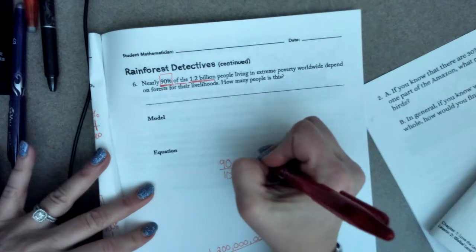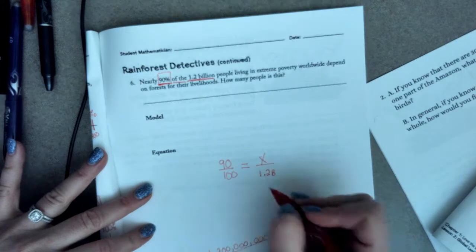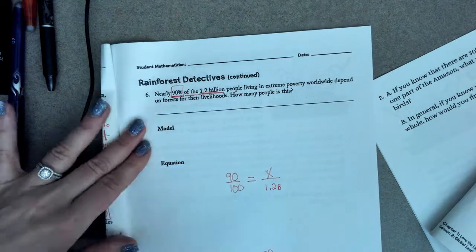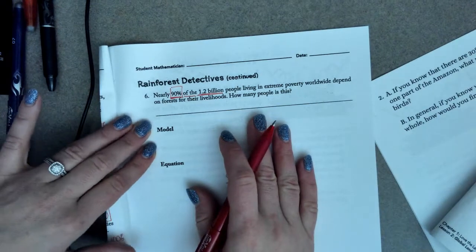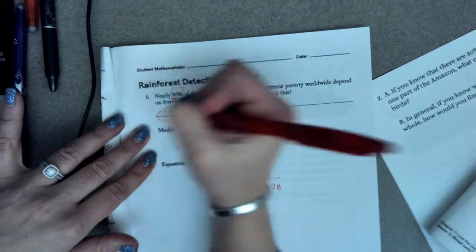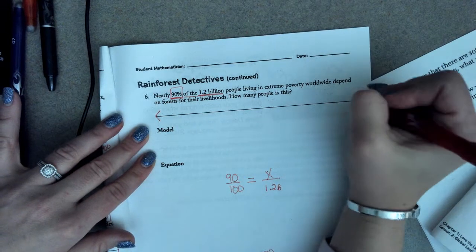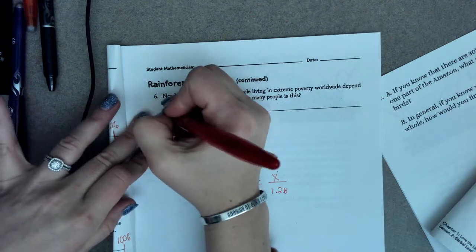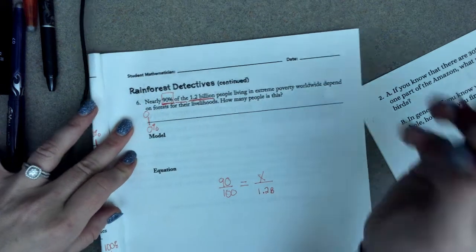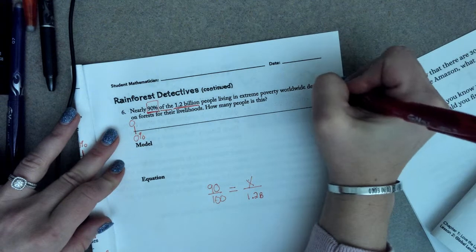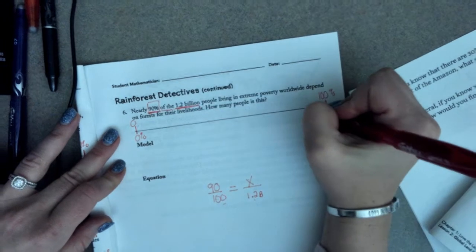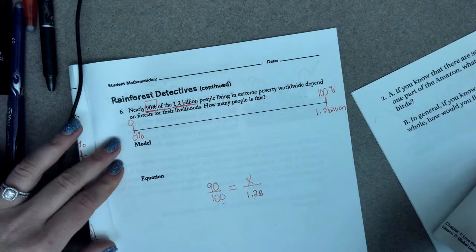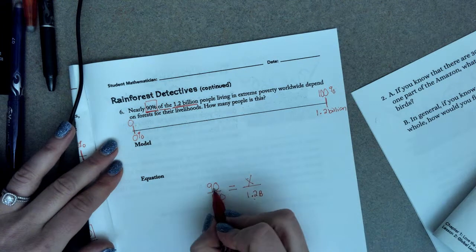So anyway, we're looking for this. So we could do our cross multiply and divide business, but I'm actually going to jump up here to the model first, because in my opinion, I think this model is pretty simple. Because they give us 100%. So this is always 0, and this is 0%. And this is 100%, which we know is 1.2 billion. 1.2 billion. So we're trying to figure out what 90% is.